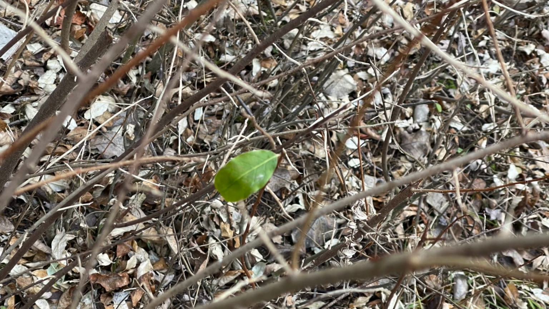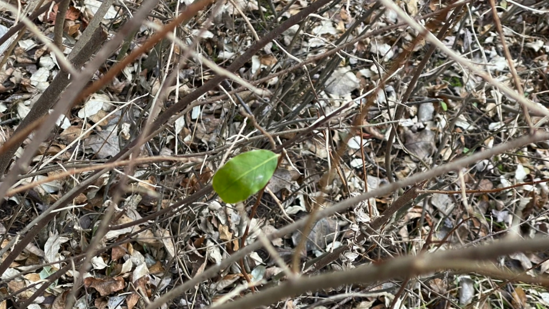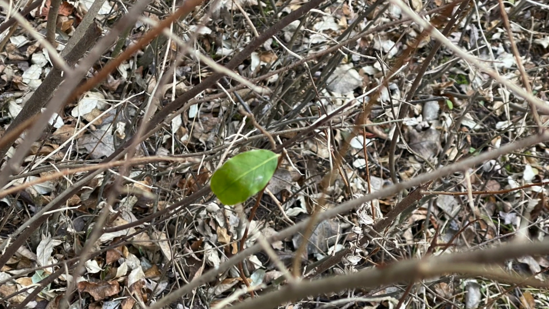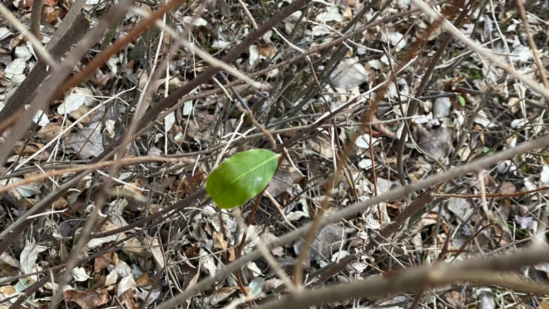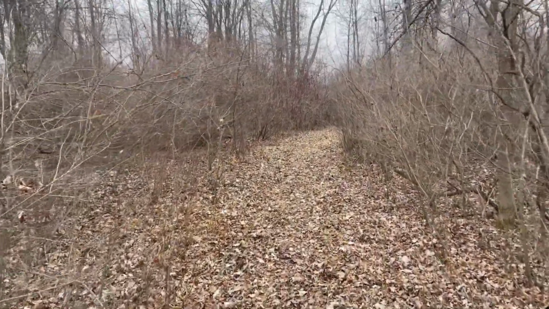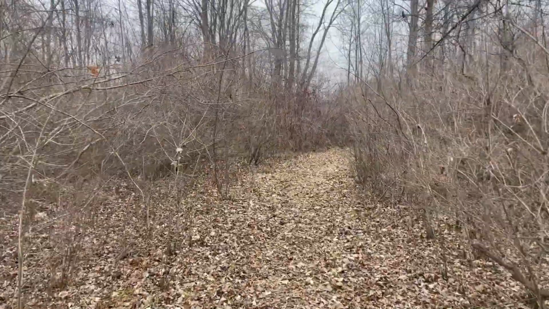Sometimes a few leaves remain on the plant, such as in this shot here. You can use this to identify it as well. Dried leaves will still have the telltale speckles of autumn olive. Let's continue further down the path and see what else we can find.